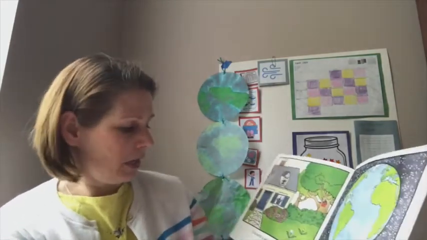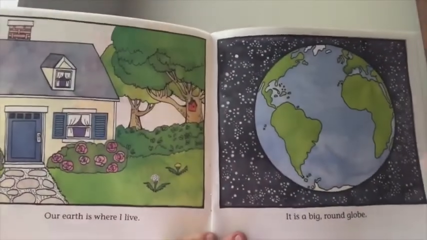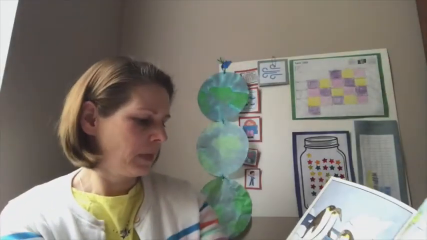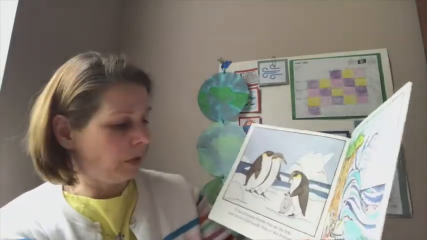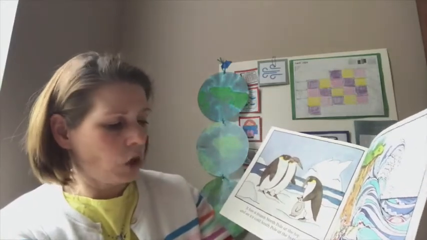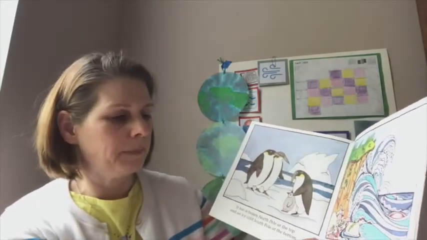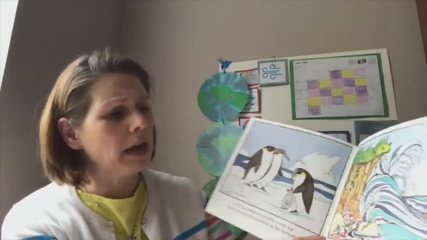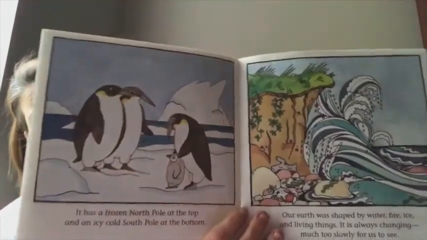Our Earth is where I live. It is a big, round globe. It has a frozen North Pole at the top and an icy cold South Pole at the bottom. Our Earth was shaped by water, fire, ice, and living things. It is always changing, much too slowly for us to see.